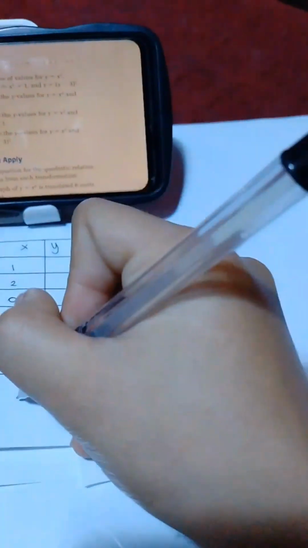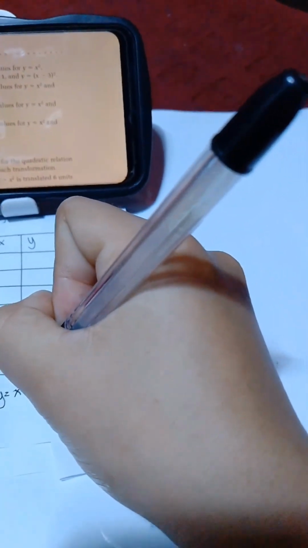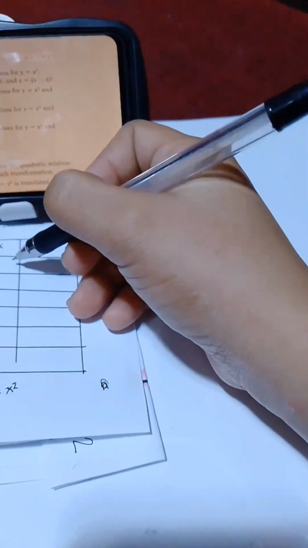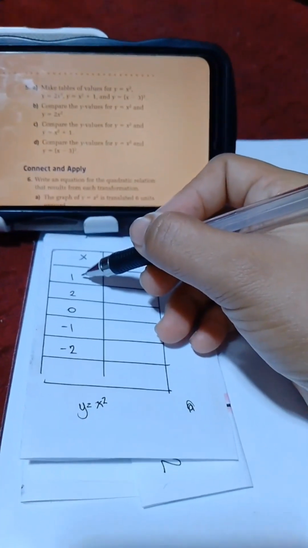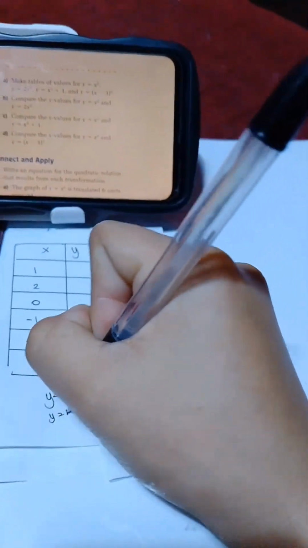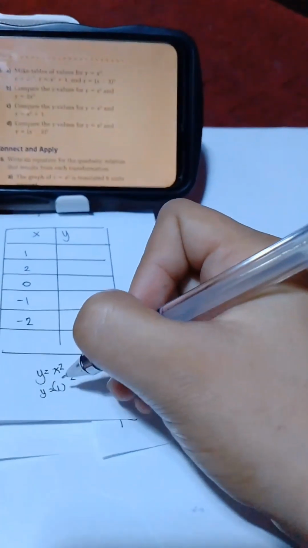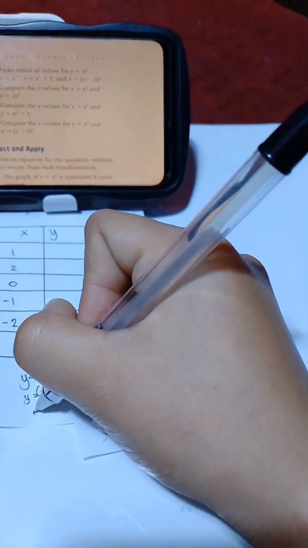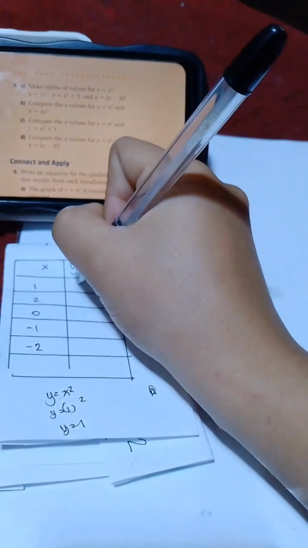So we have y equals x squared. If your x is equal to 1, your y will be 1 squared, so y is equal to 1.